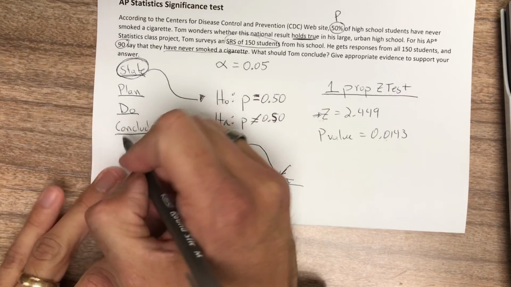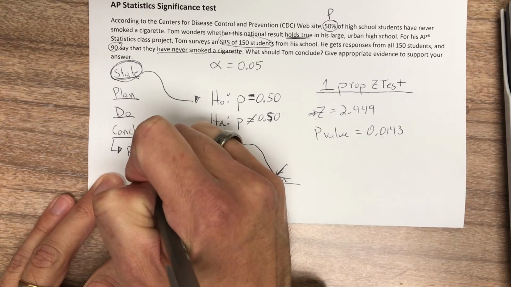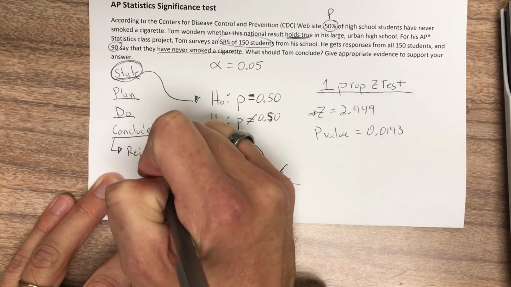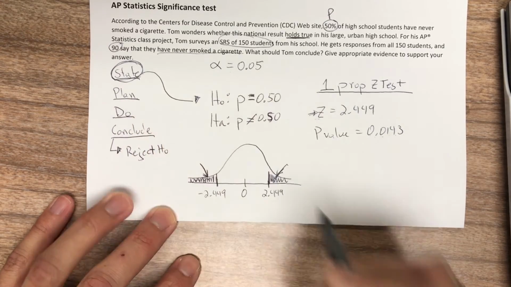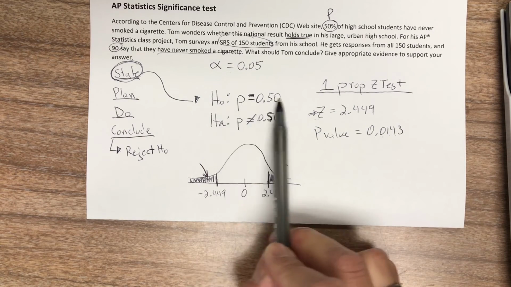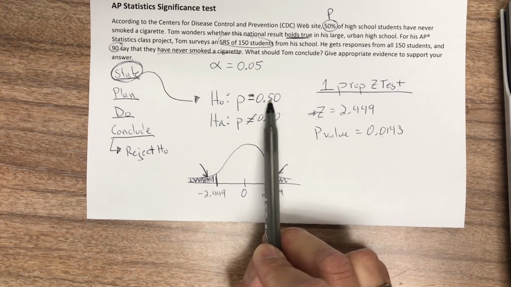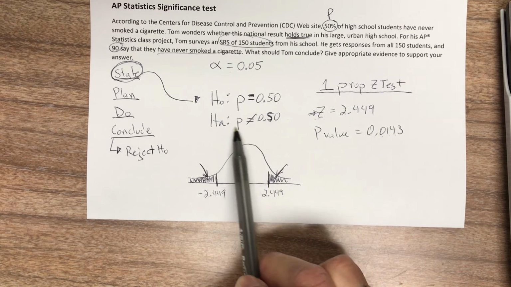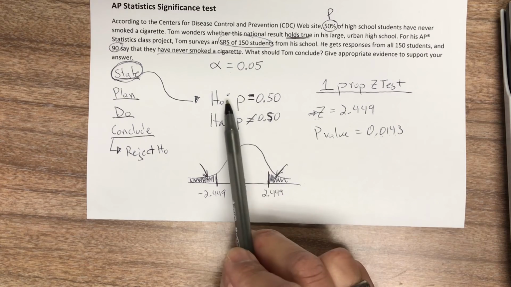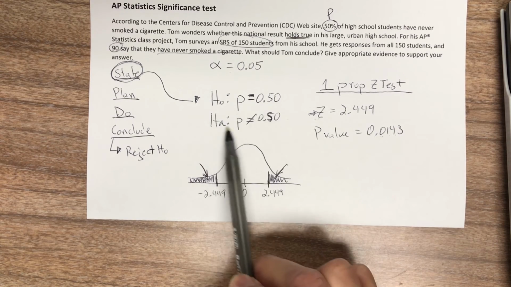So for my conclusion, I'm just going to put a note right here. You are going to reject H naught. So if you are rejecting, you are saying, you know what, nope, I'm not accepting this, but we never use that word, we should say reject. That means that we are accepting the alternative hypothesis. So we reject the null hypothesis and we are accepting this one.